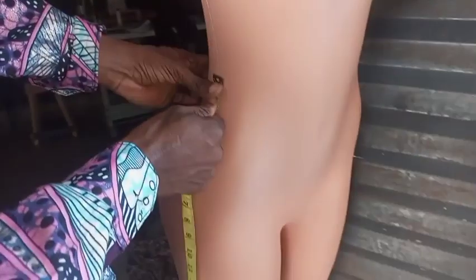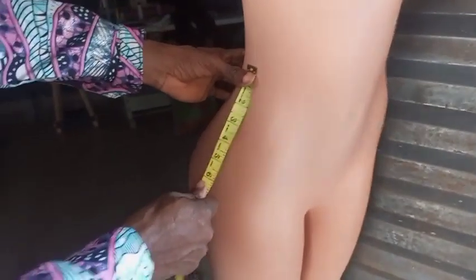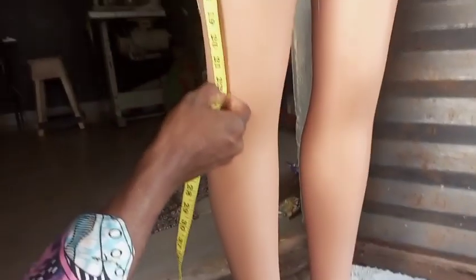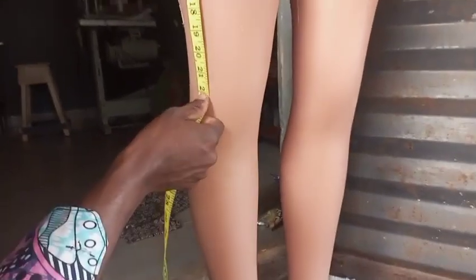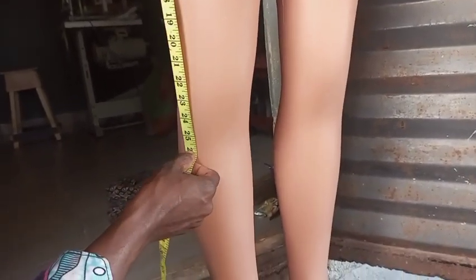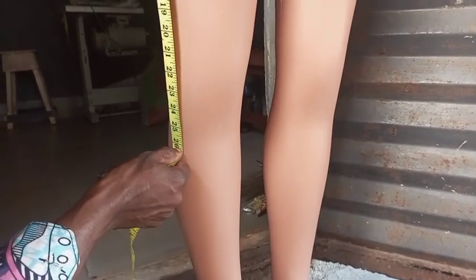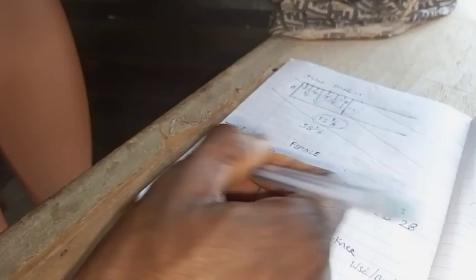If you are to make measurements on the trouser, you start from here, from the upper waist, down here. If it's a short knicker, you'll be around 22. Then below the knee, 26. So if I have to measure below the knee, you take 26.